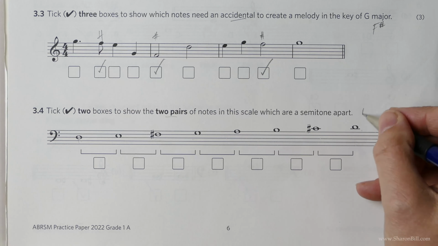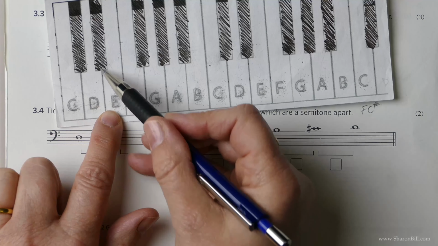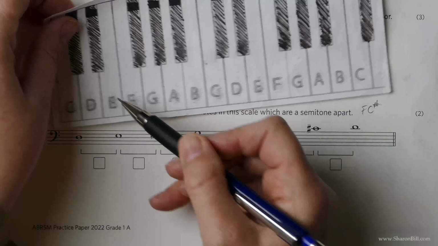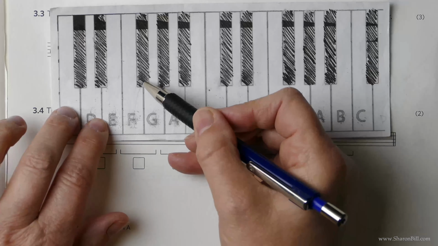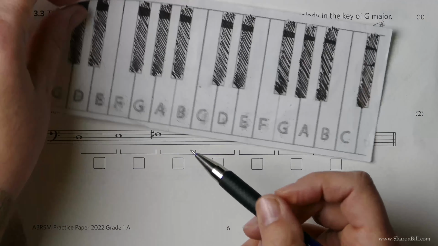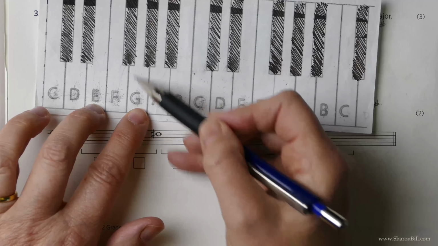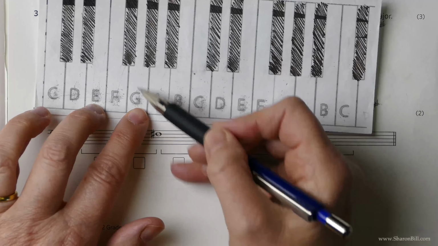Now, the long way to do that would be to look ahead and think, well, visualising D to E, that's a tone because it's got a note in between. E to F sharp, that's a tone. And then we can see that F sharp to G is a semitone. That would be one way to do it, and you can do that.